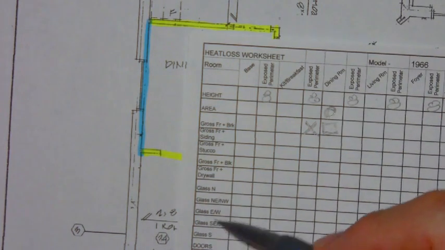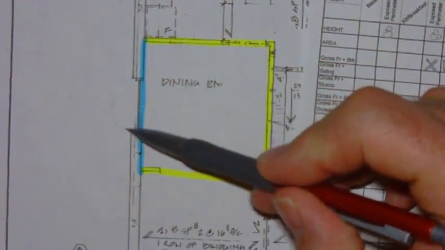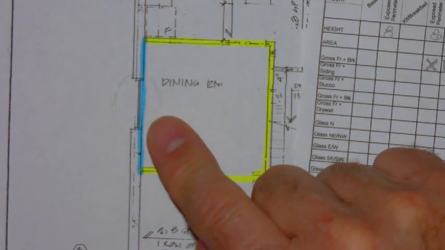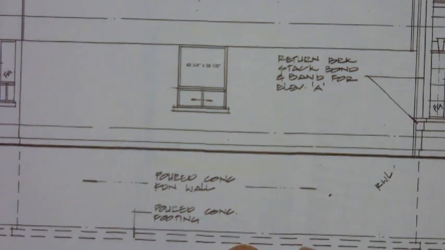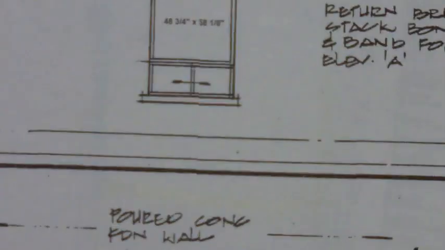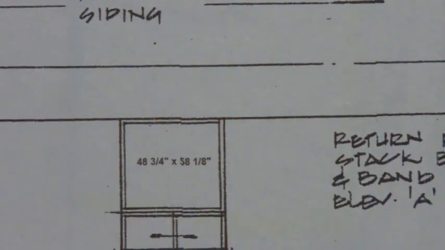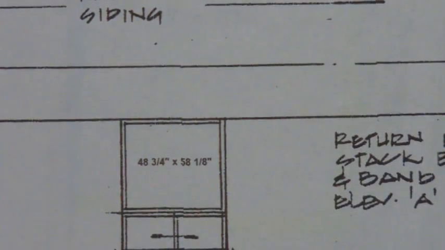Now you need to establish if there are any windows in the dining room. Clearly we've got a window right here. And so in order to get the size of that window, you would need to go to the left-hand elevation. Here is the left-hand elevation. And on the drawing, it tells us that this window is 48 3/4 by 58 1/8.